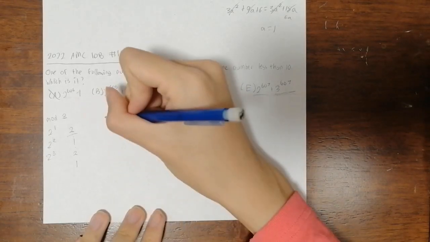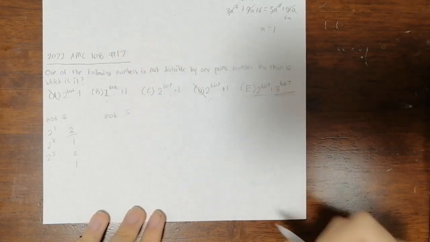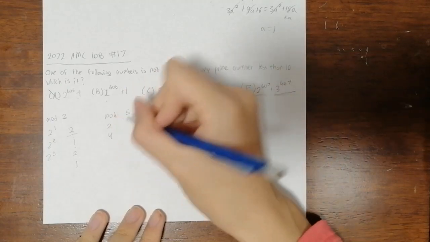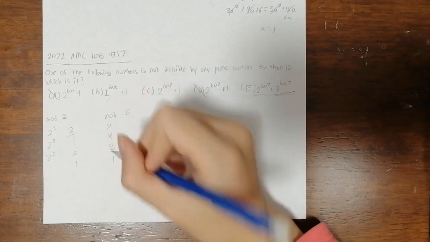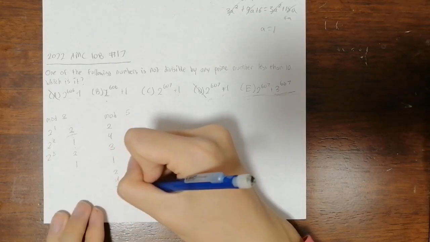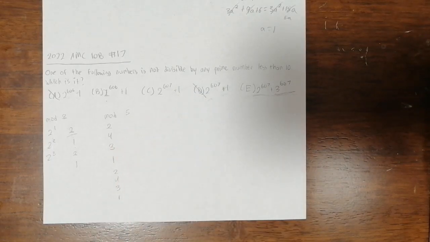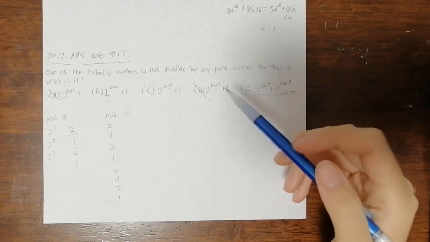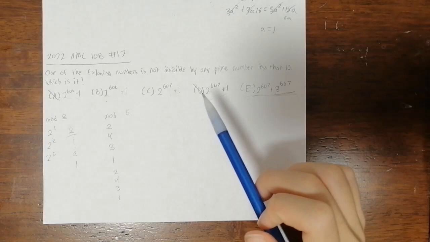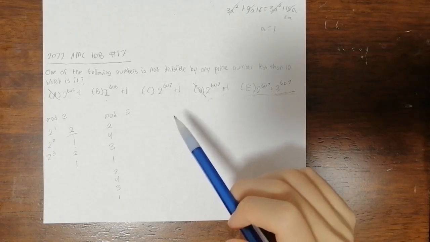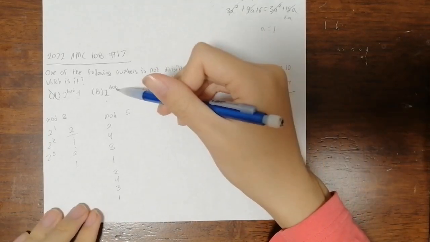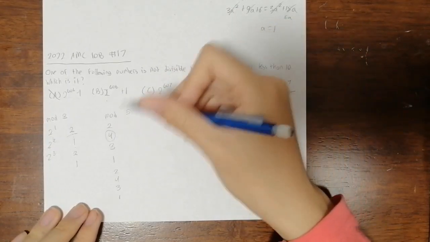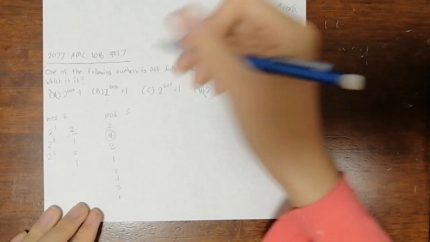Now let's look at mod 5. So powers of 2 mod 5, it'll go like 2, 4, 8 is 3, and then 16 is 1. And then it'll be 2, 4, 3, 1 again. So it repeats in groups of 4. So all we have to do is divide each power by 4 to figure out what it is mod 5. So 606 divided by 4 leaves remainder 2. So that'll be 4 mod 5. And then plus 1 will be 5 mod 5, so this is divisible by 5.